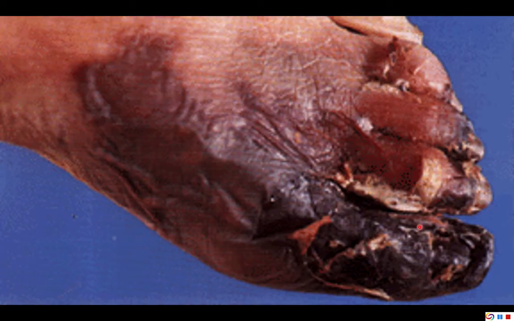Next is gangrene. Sorry, this is kind of blurry. Gangrenous necrosis is not really a specific pattern of cell death, but this is something that we use all the time in clinical practice. Typically you're going to hear about this when we're talking about a leg amputation or a toe amputation. A good example is somebody who is diabetic.